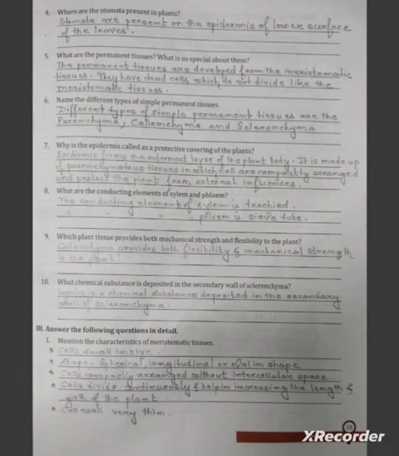Next, what are permanent tissues? What is so special about them? The permanent tissues are developed from the meristematic tissues. They have dead cells which do not divide like the meristematic tissues. Number 6, name the different types of simple permanent tissue. The different types of simple permanent tissue are parenchyma, collenchyma and sclerenchyma.